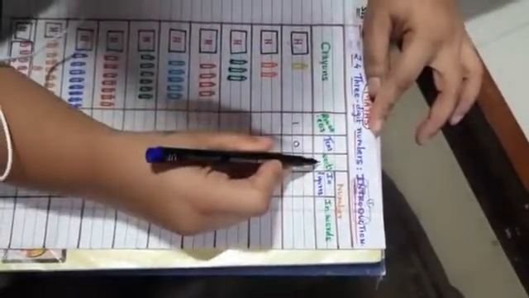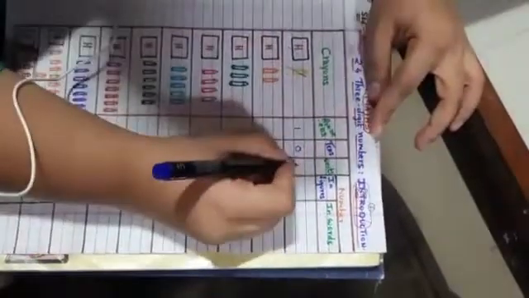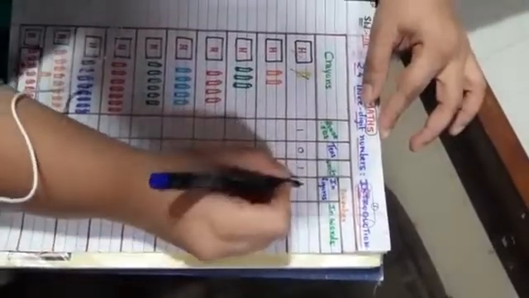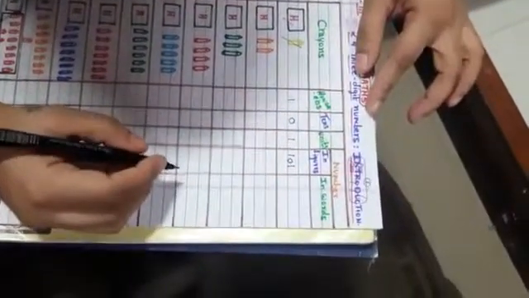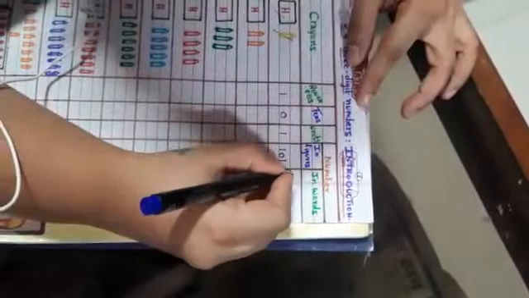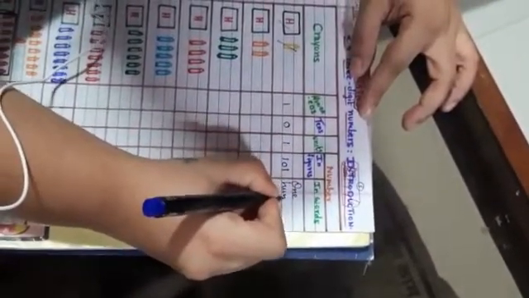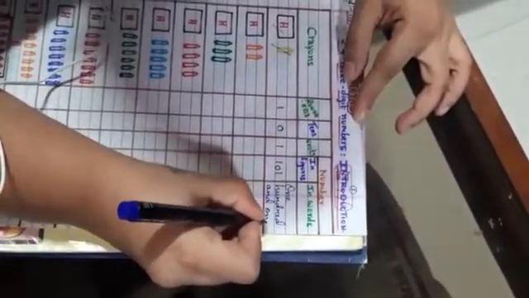Then we have the units column. Now here a single crayon. So in units you will write 1. So in figures the number becomes 101. Now let us see how to write it in words. 101 is read as one hundred and one.